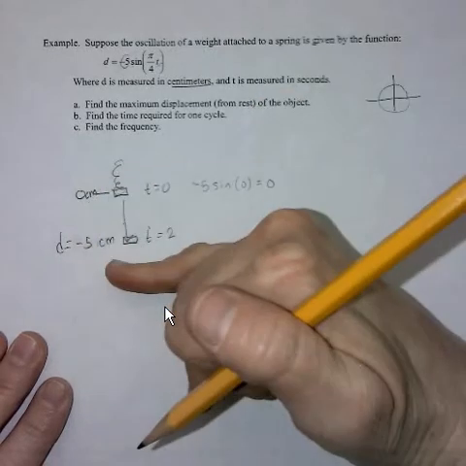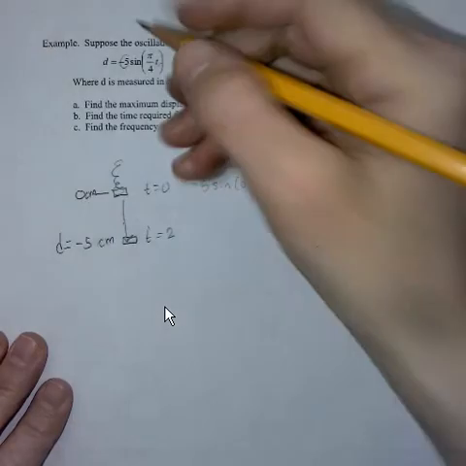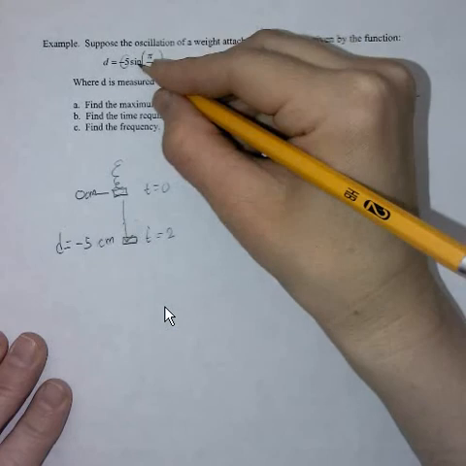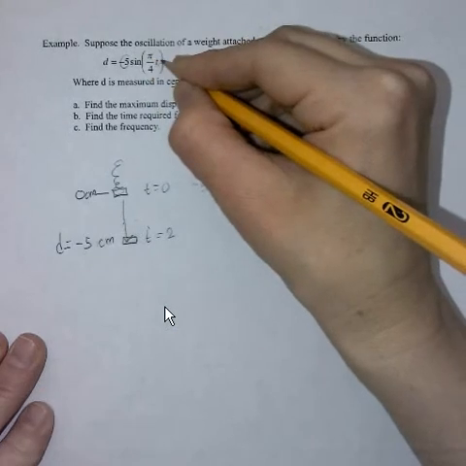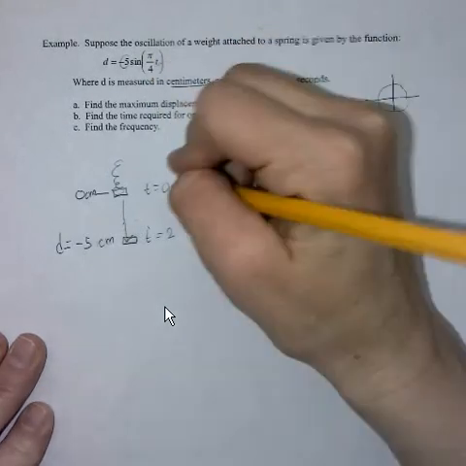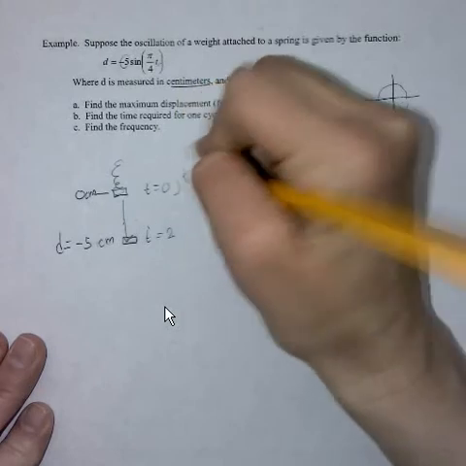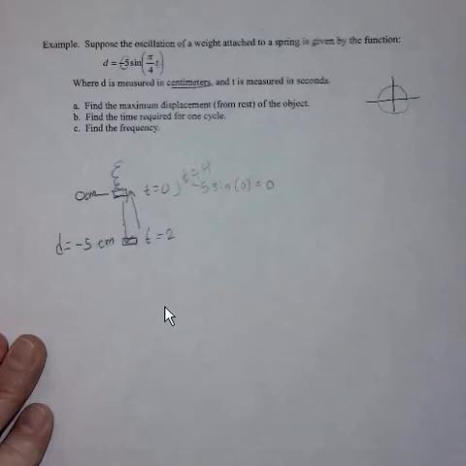And then sine is 0 again at pi. So when t is 4, we're back to equilibrium. And then it's going to start going up.